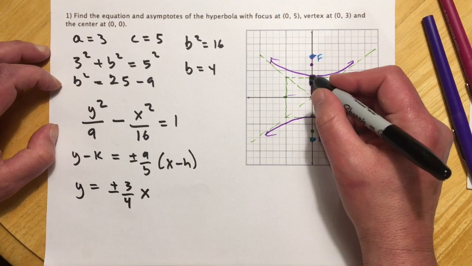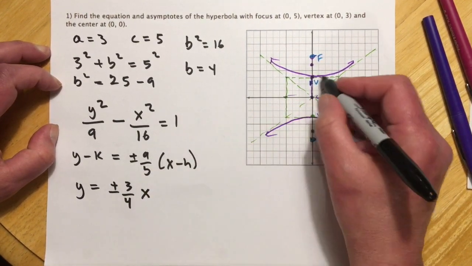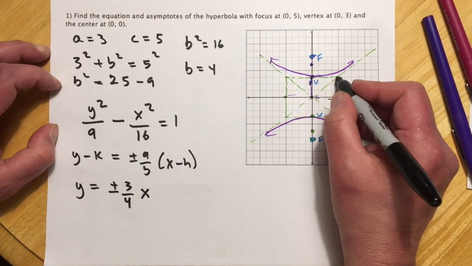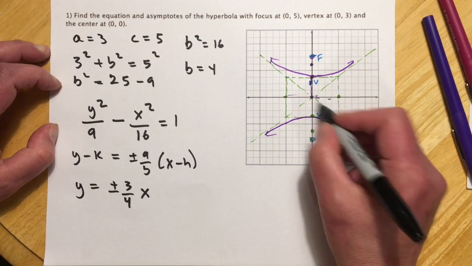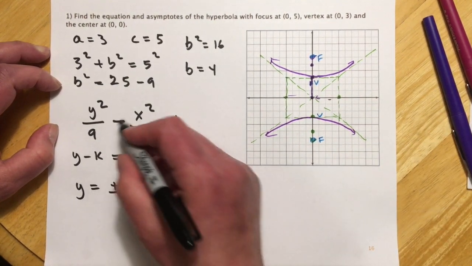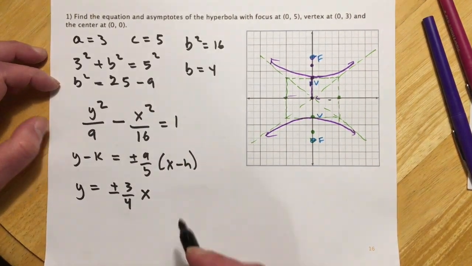Here's our a, and a is our rise, and b is our run. So that's why it's a over b, rise over run. So it's running 4 and rising 3. And then the minus is because it's also running 4 and dropping 3 for the second one. So there's our equation of our hyperbola and the equation of the asymptotes.